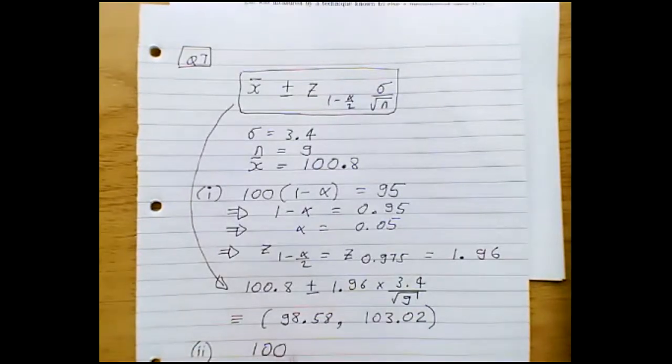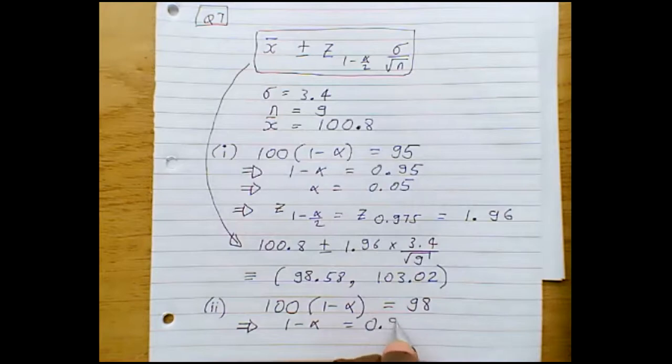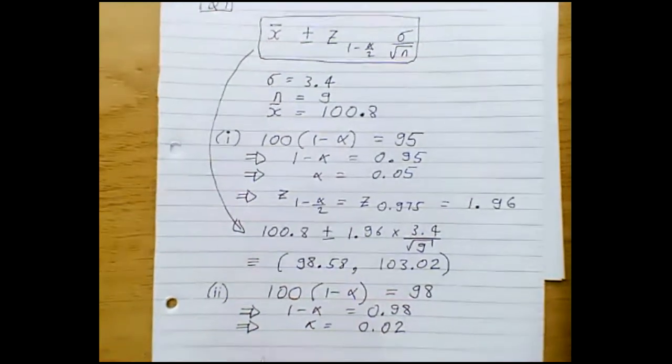So your 100 times (1 minus alpha) is 98, which implies that 1 minus alpha is 0.98, and this implies that alpha is 0.02.